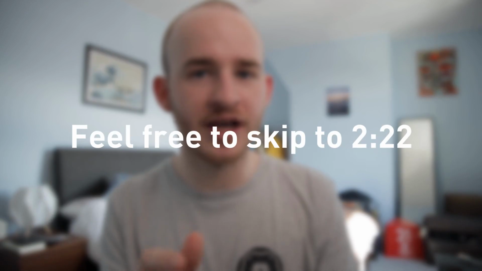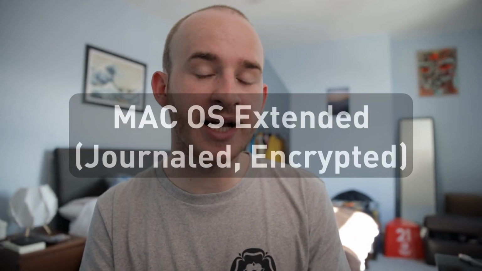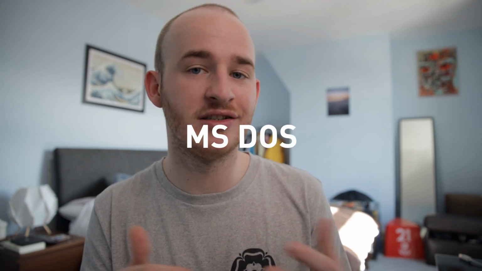Just in case you're unfamiliar with different hard drive formats, I'll give you a very quick rundown. We have one which is the Mac OS encrypted journal. This is purely for Mac use. If you plug it into a Windows device, it will not pop up as a registered device. Next we have MS-DOS. That is a Mac and Windows acceptable hard drive, but it has one quite big drawback.